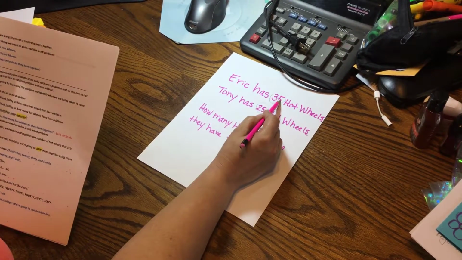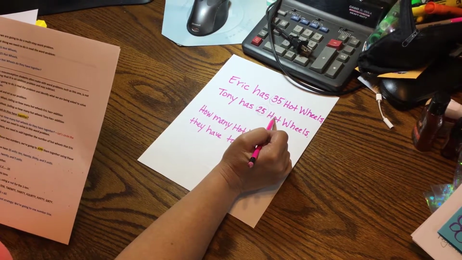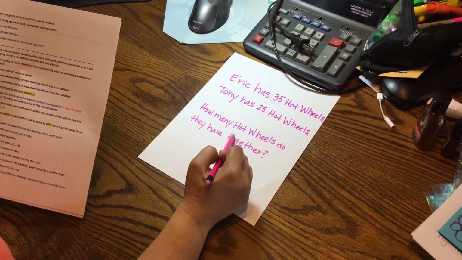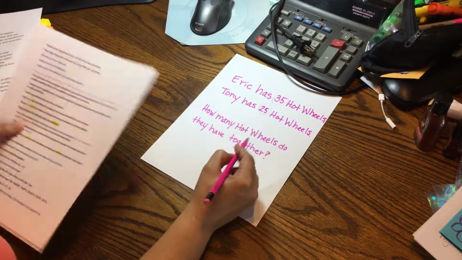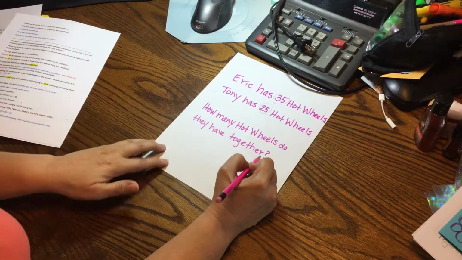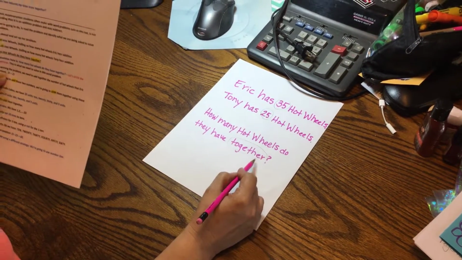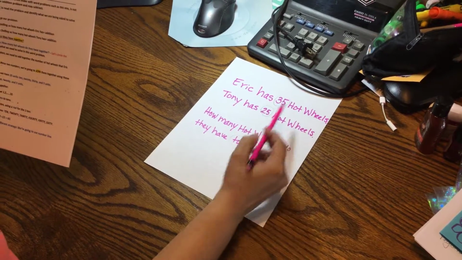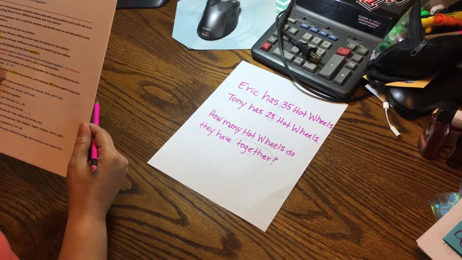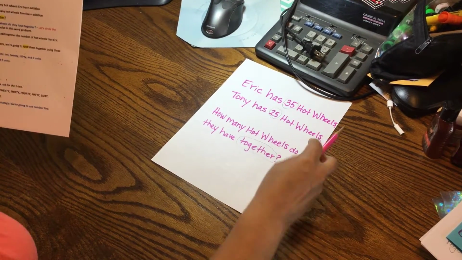So this is going to be an addition. We've got 35 and Tony has 25, so this will be addition. And so our question here is, how many Hot Wheels do they have together? So we're going to circle the word together. This is what we need to solve in the problem. How many Hot Wheels do Eric and Tony have together? Now we're going to add these two numbers and join them together using manipulatives.